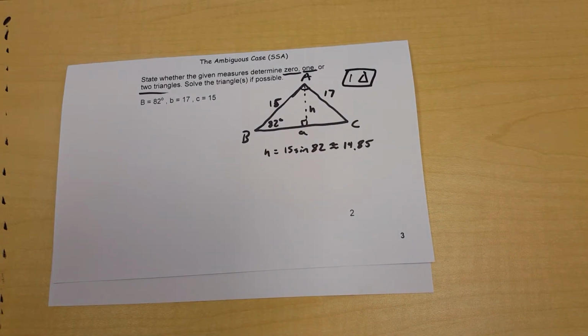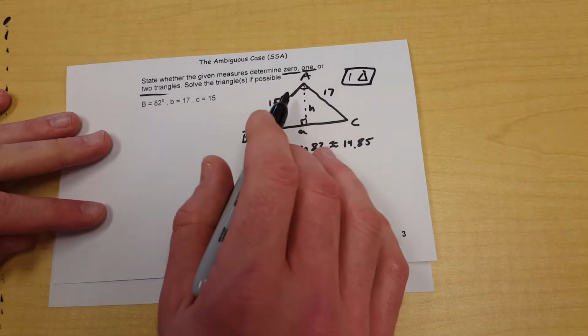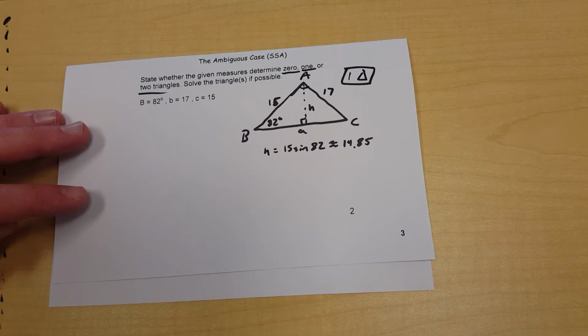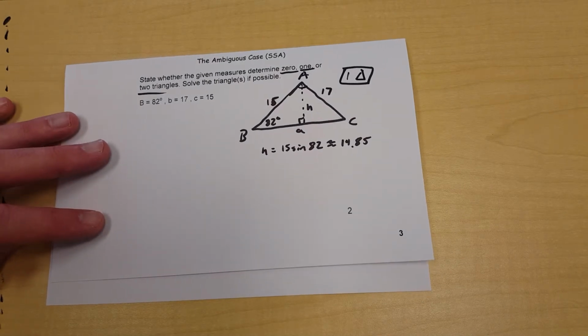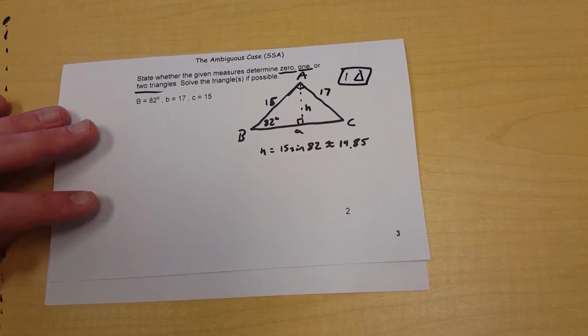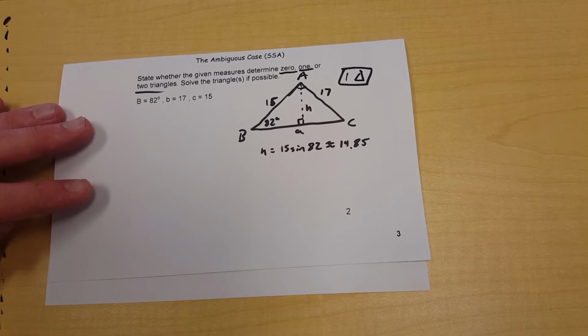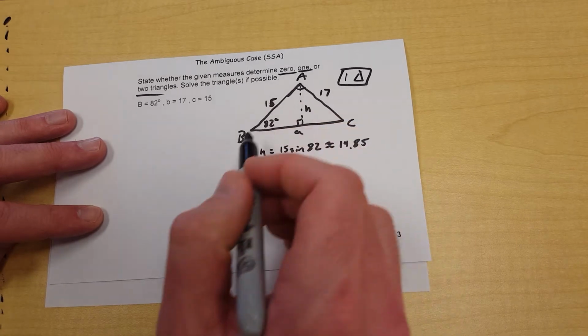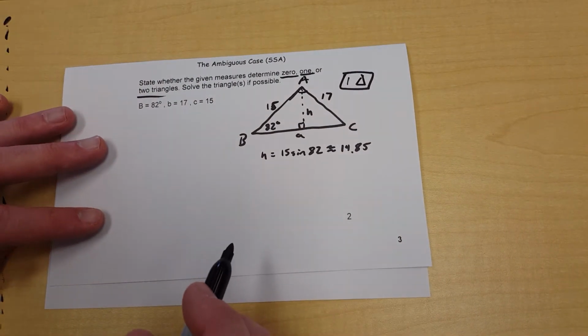Now I have to find the angles and a missing side. The best way to do that here is to go for the angles first. We're going to make sure that we use the pair that we have. That pair is the big B and the little b, so the 17 and the 82 degrees.